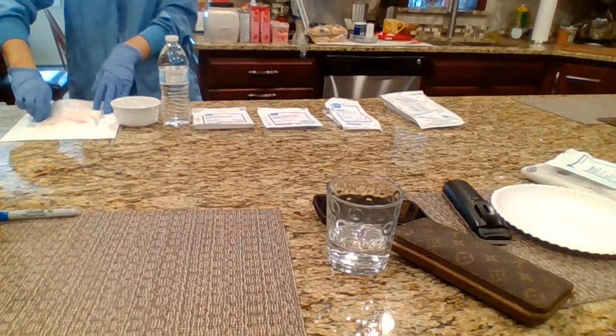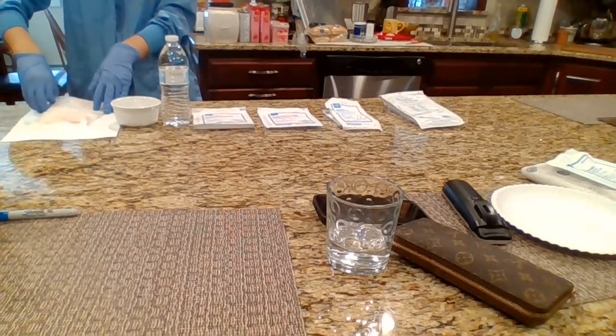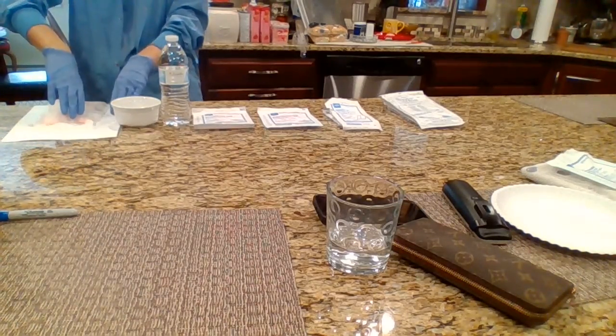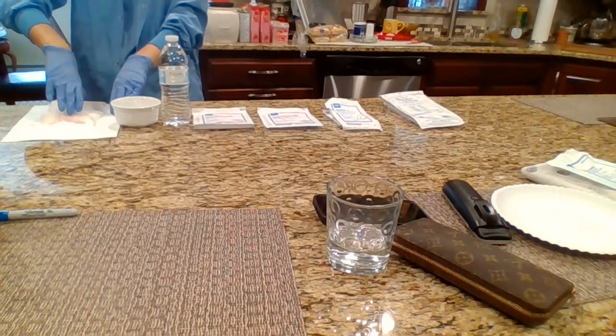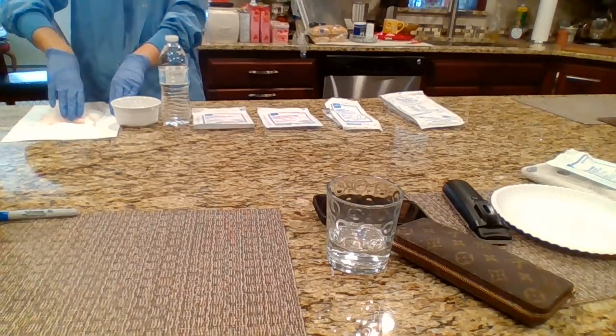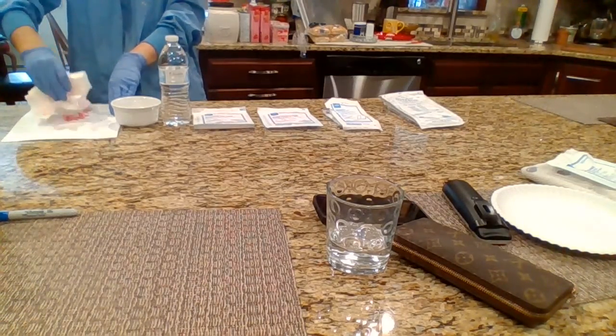Okay, and once I get it off, I want to fold in half, getting both the primary and secondary dressings at the same time. I want to fold it in half so the patient doesn't see what's on the inside of the dressings, and I want to toss it into the trash can. So it's going to look like this.